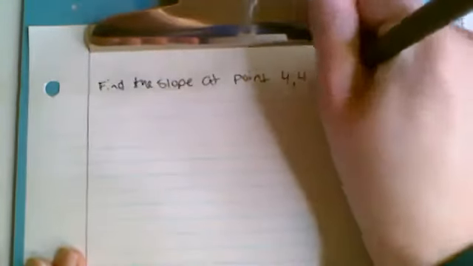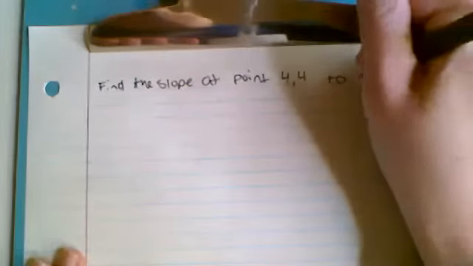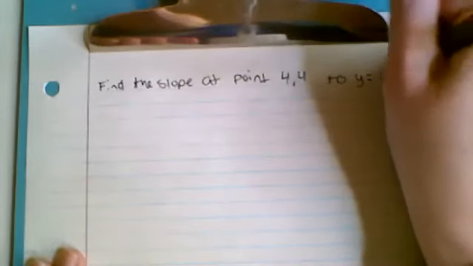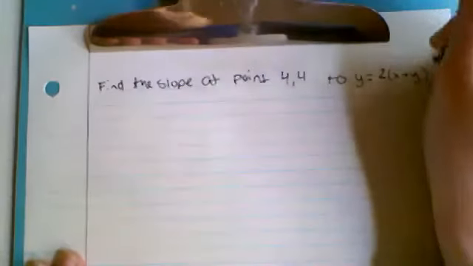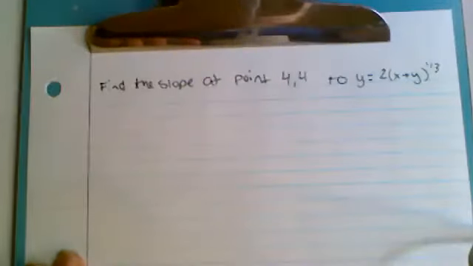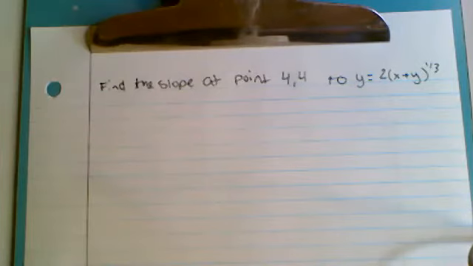Okay, so find the slope at the point (4, 4). y equals 2x plus y to the 1/3 power. Hopefully you're noticing that we're going to have to use the power rule and the chain rule for this guy.